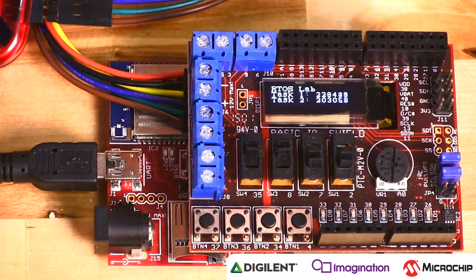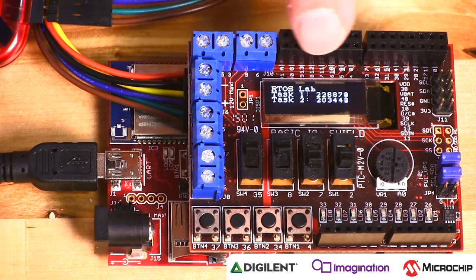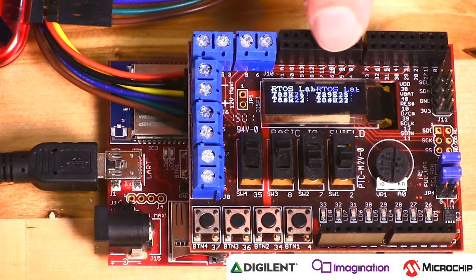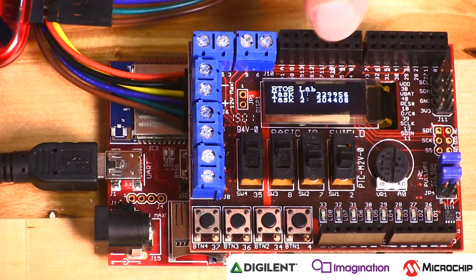So here we see an example of the OLED display being updated by multiple tasks. The FreeRTOS real-time operating system is running, and we have several tasks that are trying to update the display. And you can see it keeps bouncing around and jittering. There's garbage coming in because the tasks interrupt each other as they update the display.